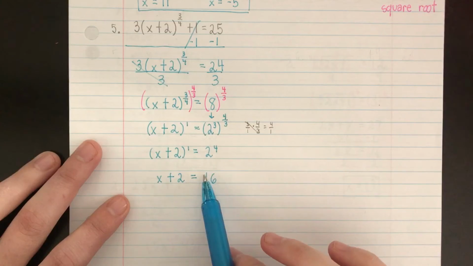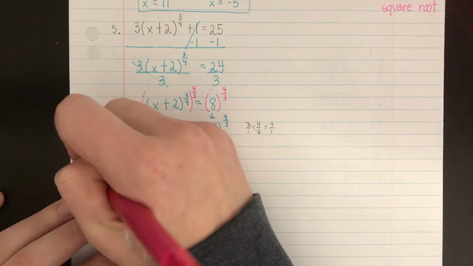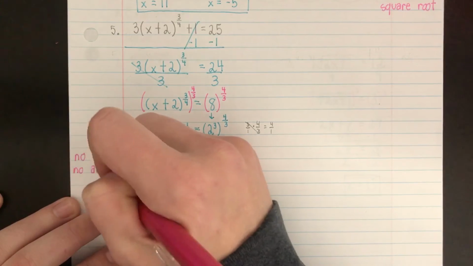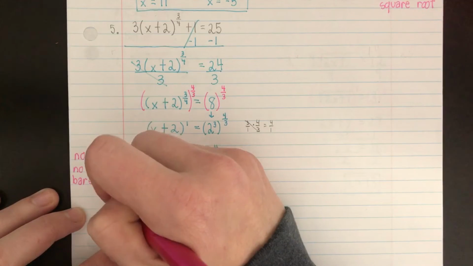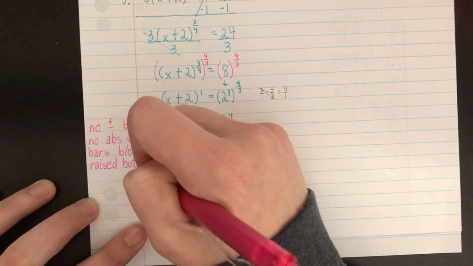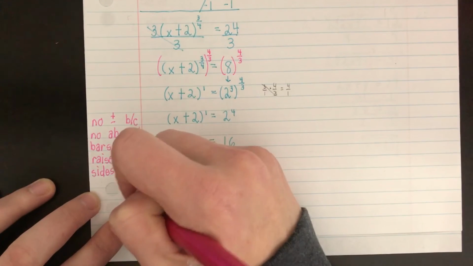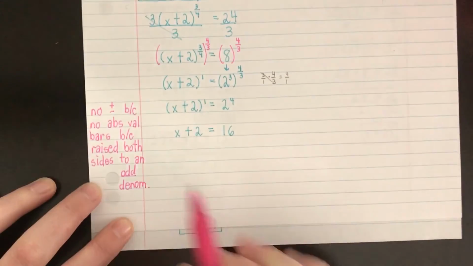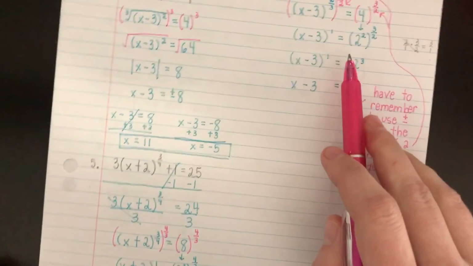Did I need absolute value bars? Do I need plus or minus? So the answer to your question is no plus or minus, no absolute value bars, because we raised both sides to an odd denominator, not an even denominator like before.